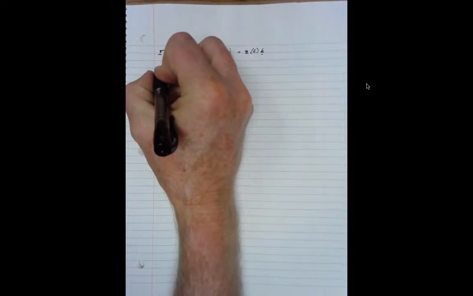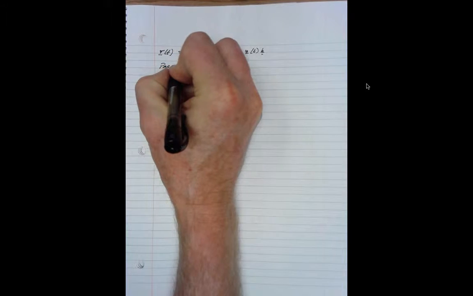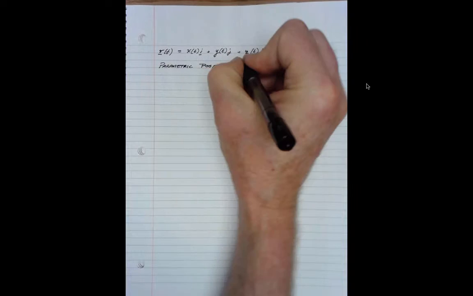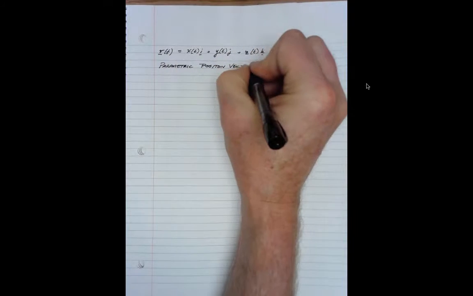So this is a parametric position vector. And the parameter in this case is time.